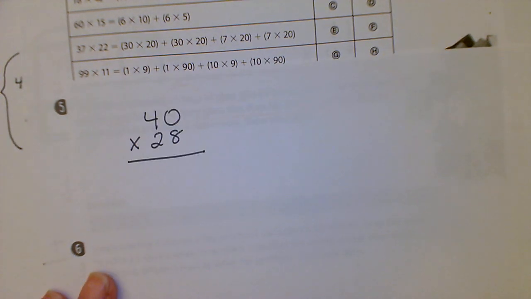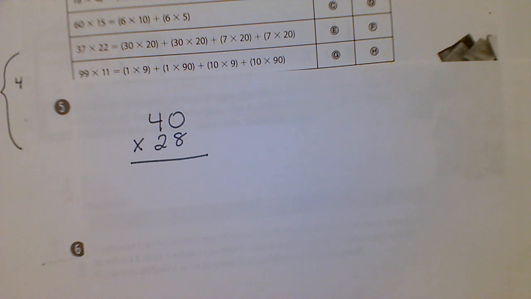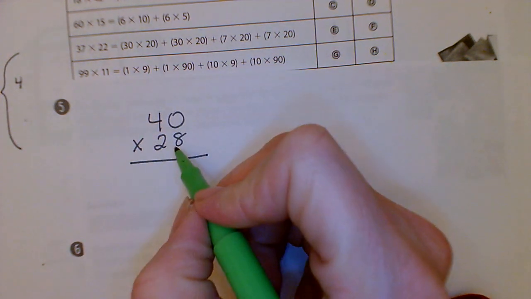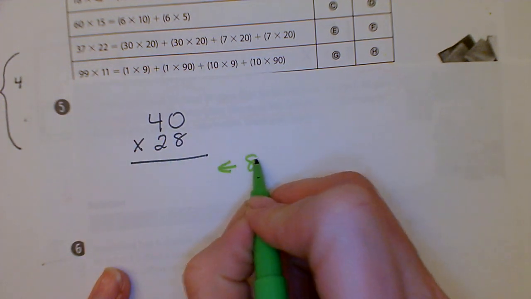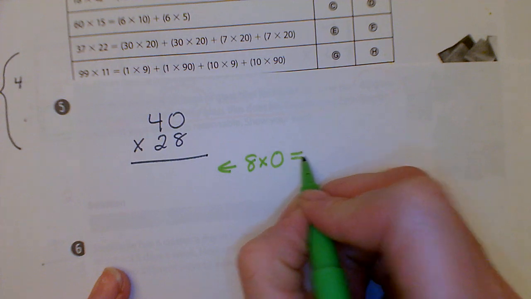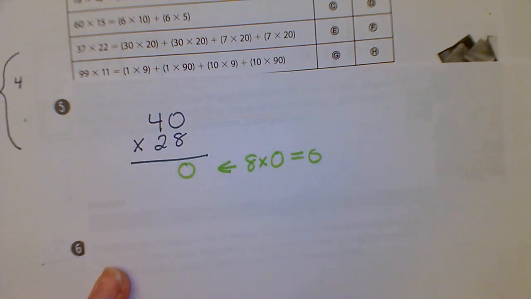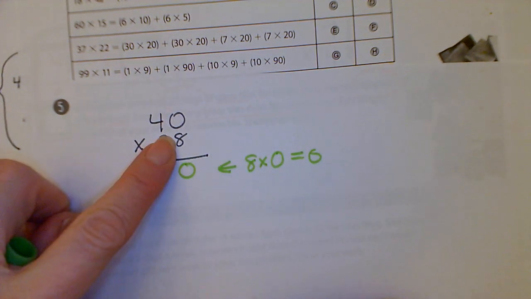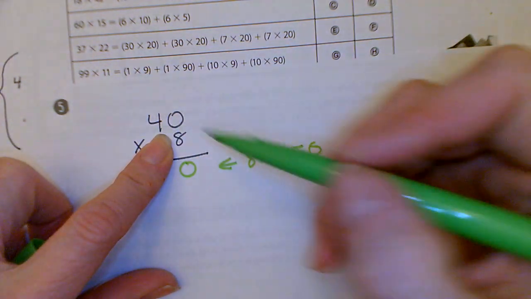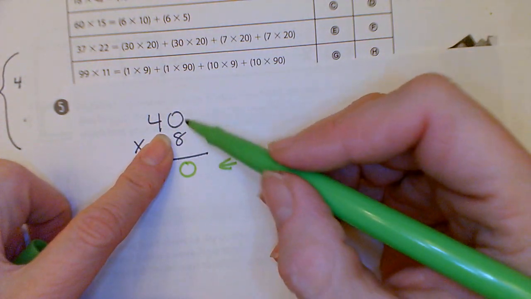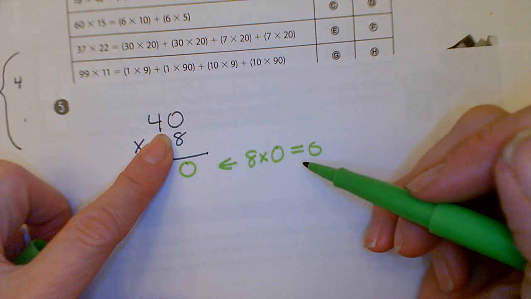Remember, the first thing we are going to do is 8 times the 0, and we just get 0. Again, we're going to pretend the 2 is not there, and we're doing 8 times the 1's and 8 times the 10's. 8 times the 1's, how many 1's? 0 1's, so it's 8 times 0.